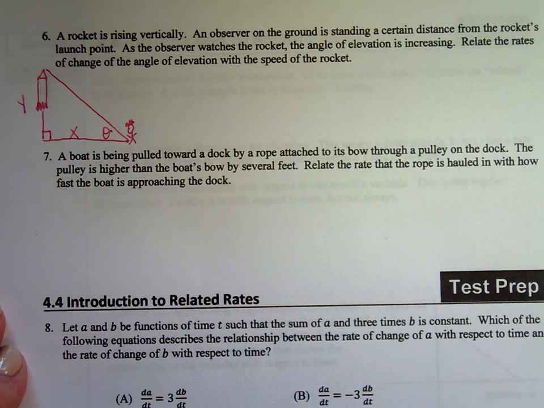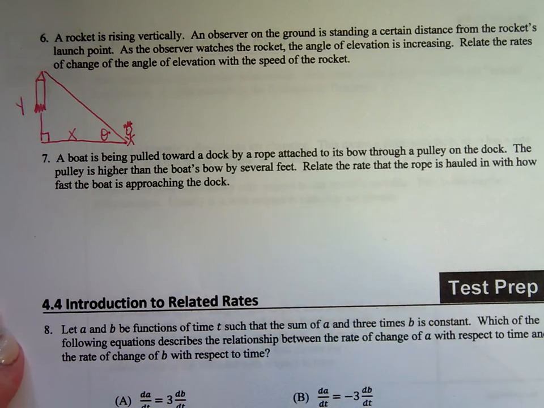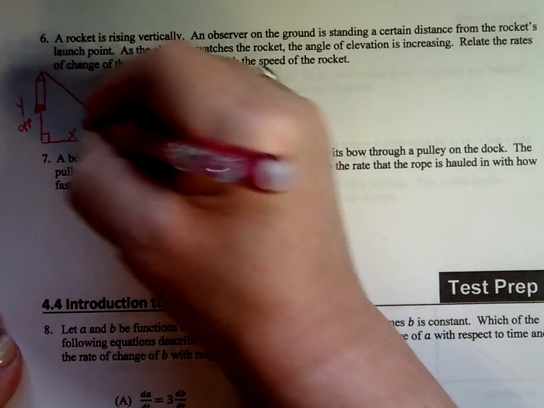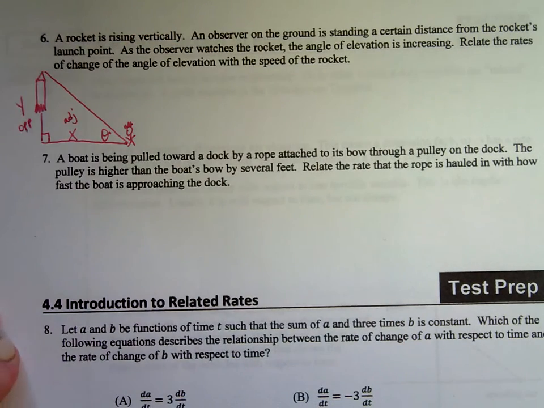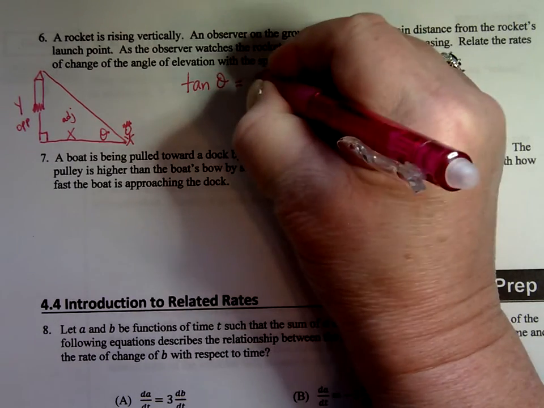What can I use to be able to relate those two things? What formula can I use? Again, I can't use Pythagorean theorem. They didn't say anything about the distance between the guy and the rocket. So the only thing I've got are my trig functions. Back to right triangle, SOHCAHTOA. So if I think SOHCAHTOA on this, I have this as my opposite side. This is my adjacent side. And I need to relate those two things. SOHCAHTOA, it's my tangent. I know the tangent of that angle has to equal the opposite over the adjacent.